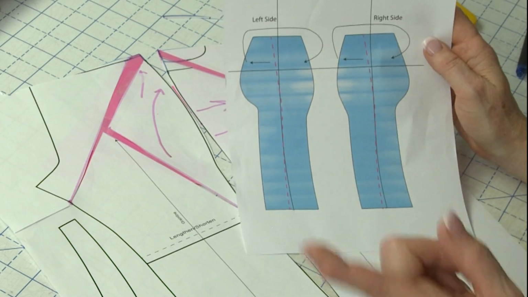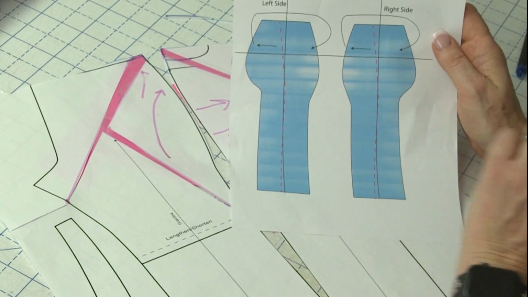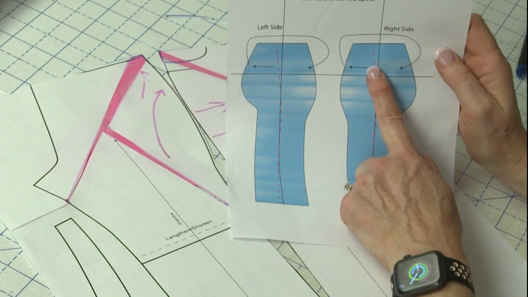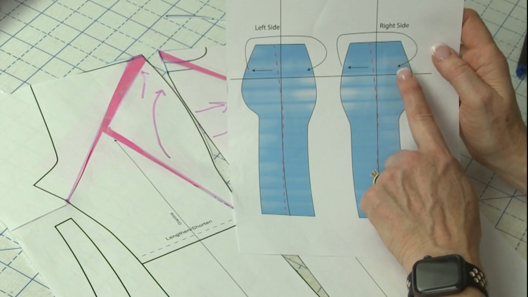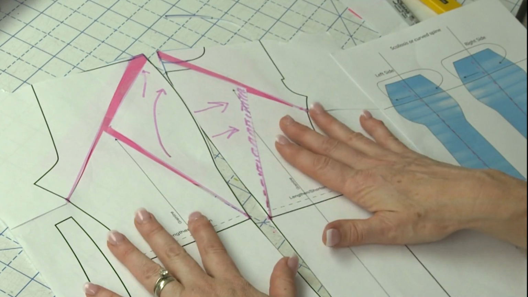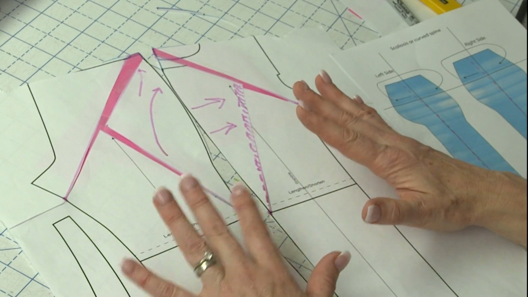But if it's twisting in the same direction all the way around, you're going to do the exact opposite on the other side of your body. So notice on the right side, I have to actually let out the front and take in the back to get that to straighten out. So you would just do these adjustments on another set of legs, opposite direction.